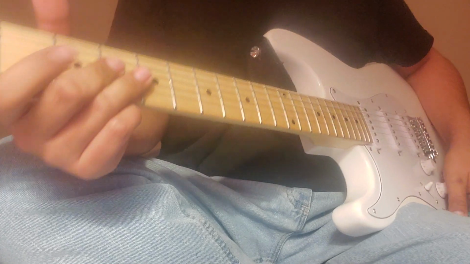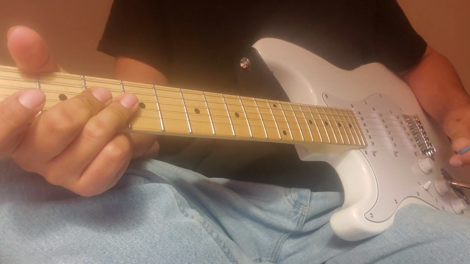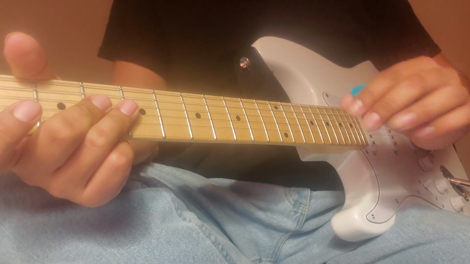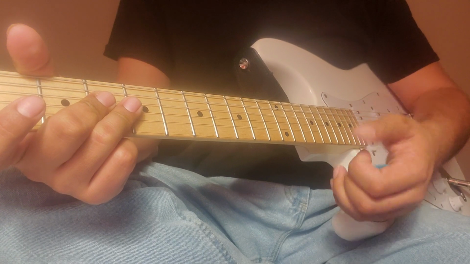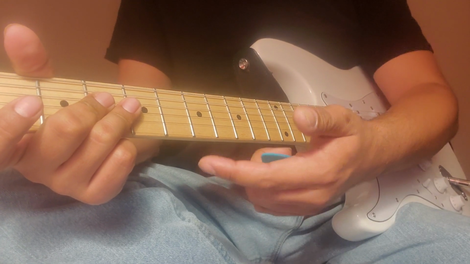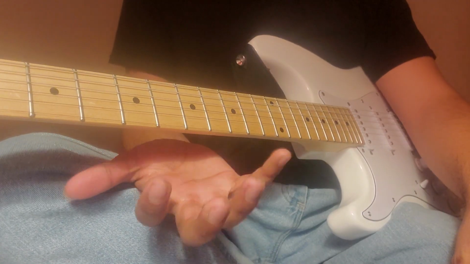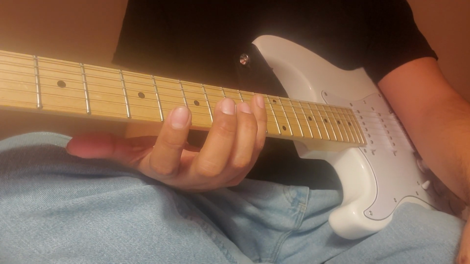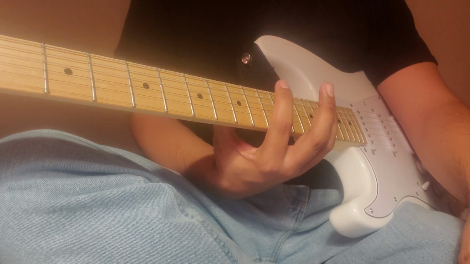Now, the CAGED shapes, you have C, A, G, E, D. The C shape doesn't mean it's a C chord. That's just a shape. You can use a C shape in A, in D, in E. Now after the C shape, it's always the same shape. After that's the A shape, and the G, and the E, and the D. Okay, that's for order. CAGED.